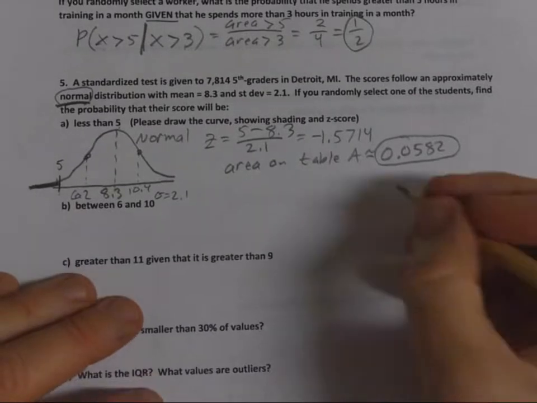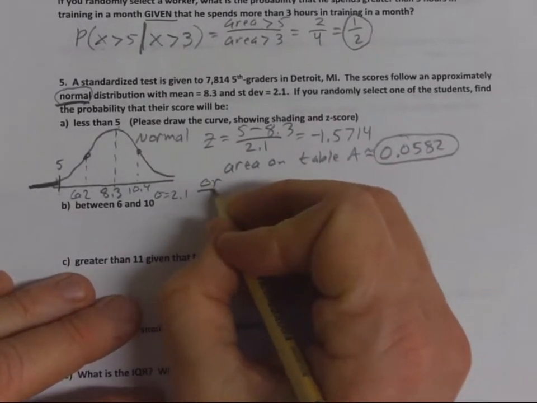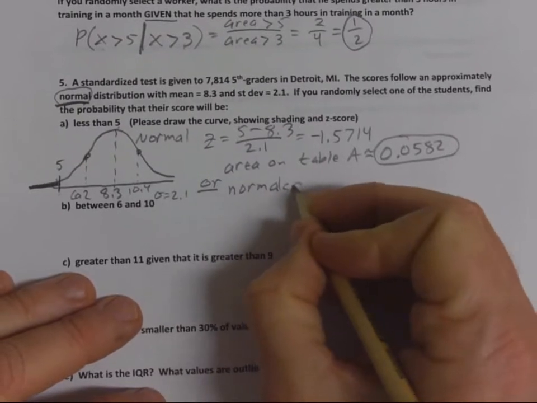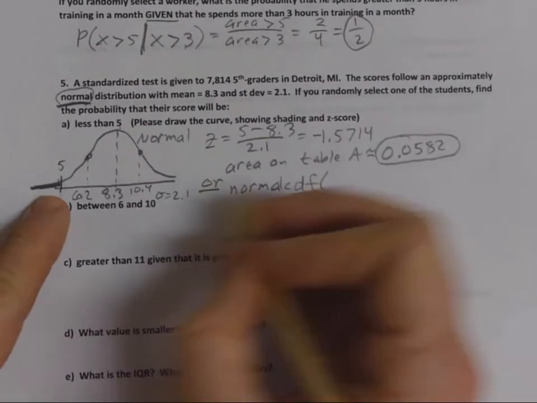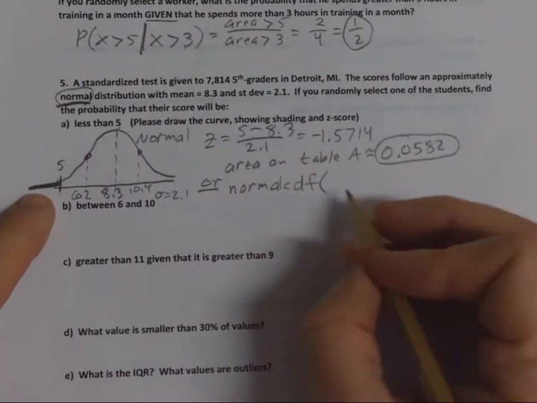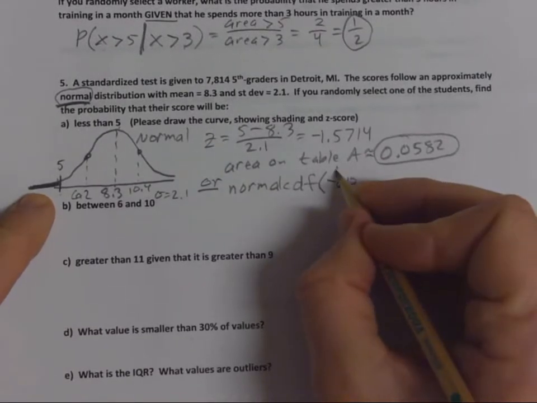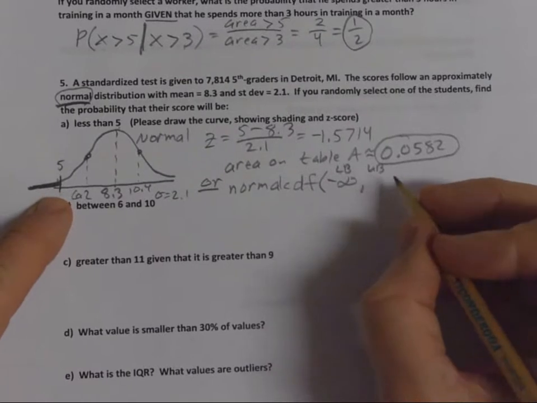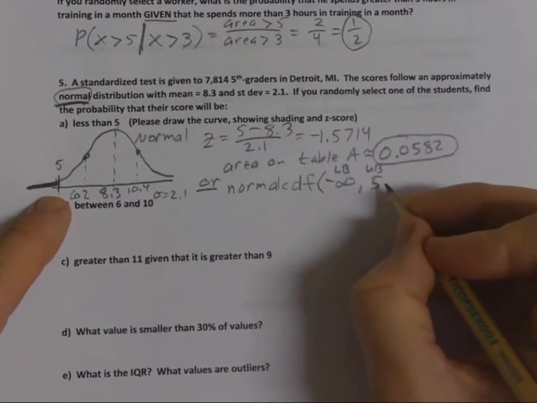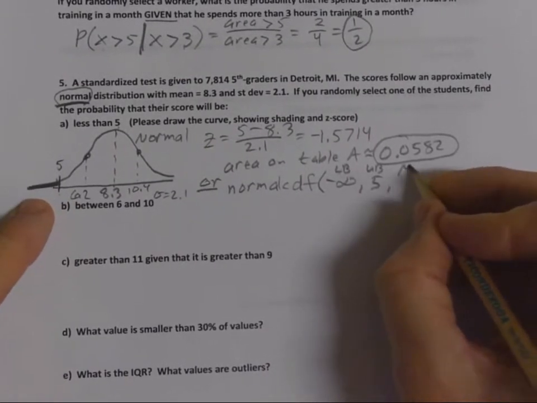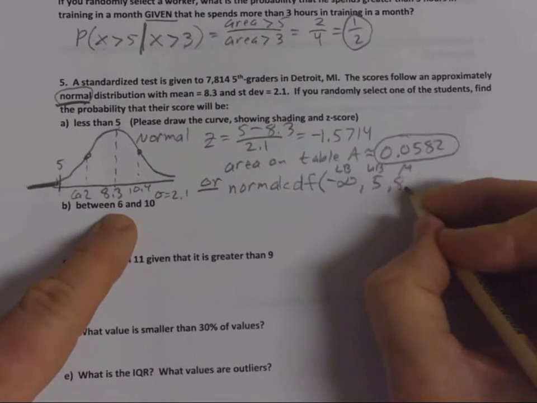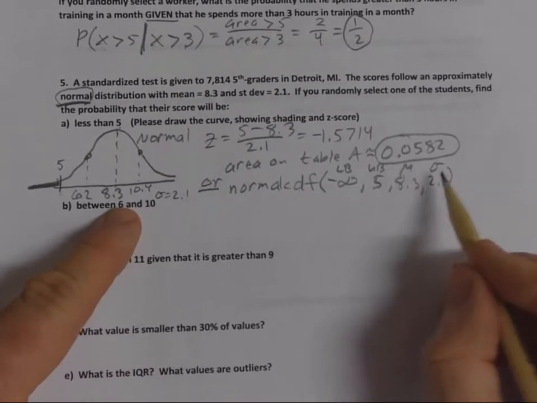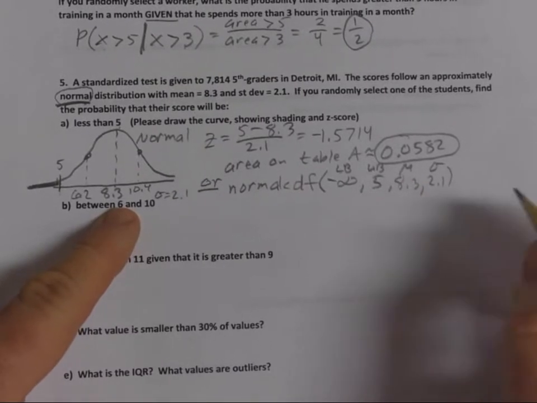Now, using your calculator, we'll use the function normal CDF, and I'll remind you about that. Our left bound is negative infinity here because it goes on forever, so that's our lower bound. We say LB for lower bound, UB for upper bound is 5, the end of my shaded region. Then remember the mean, we label the mean 8.3 with a mu, and then a sigma of 2.1. If you forget those symbols, you can just write the words mean and standard deviation there.